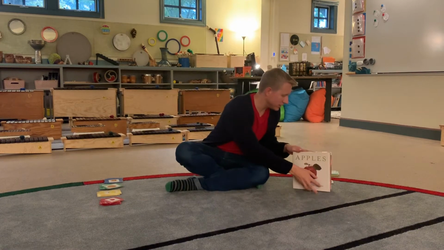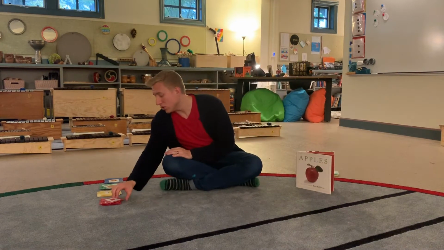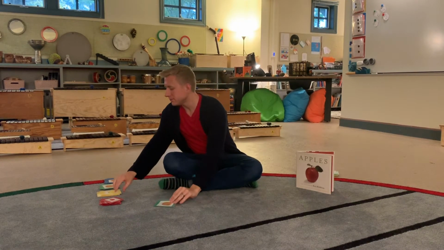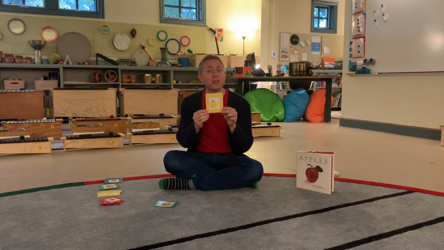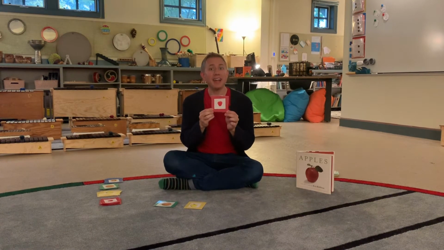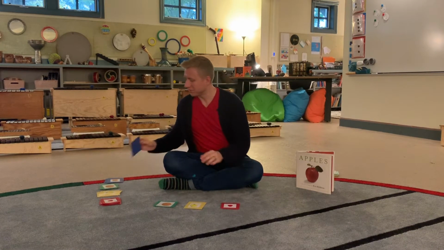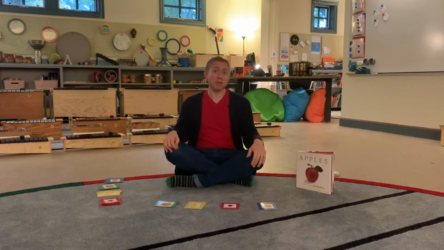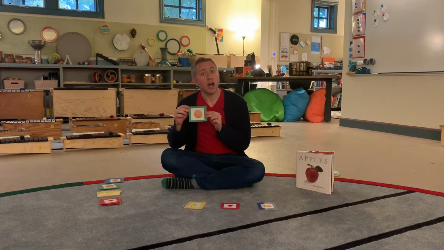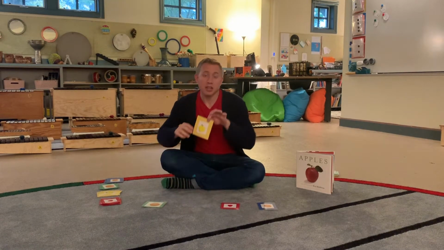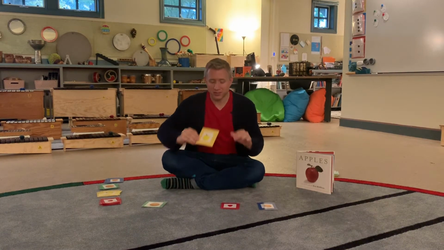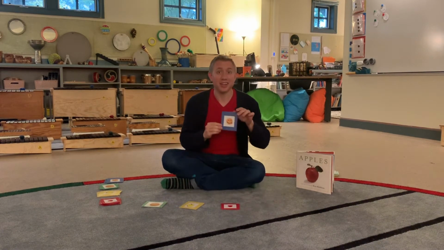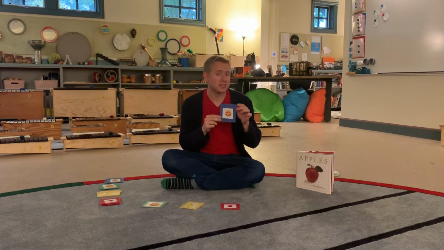Next, with my youngest ones, we spend some time with a few apple cards. Applesauce, yellow apple, red apple, yum. You'll notice each card matches a rhythmic building brick. Applesauce, ta-ti-ta. Yellow apple, ta-ti-ta-ti. Red apple, ta-ta-ti. Yum, ta, rest.